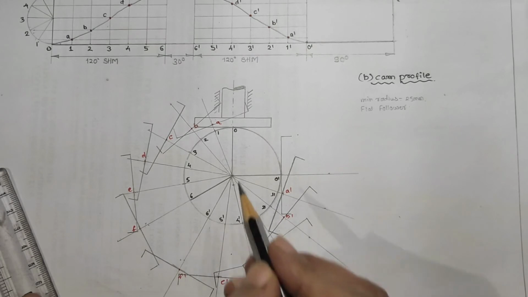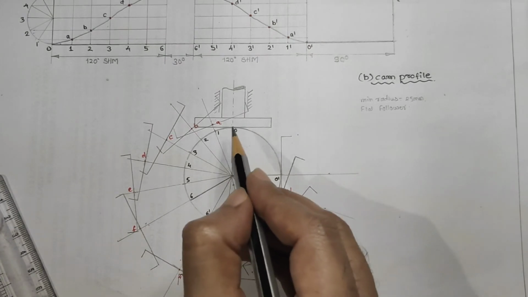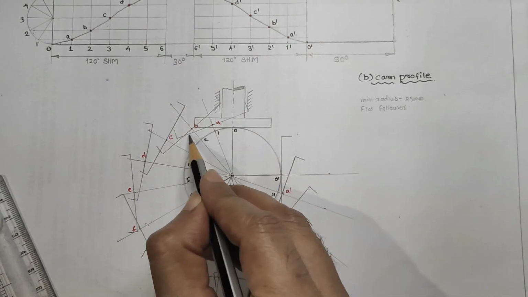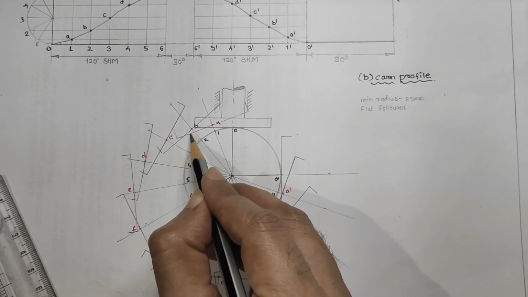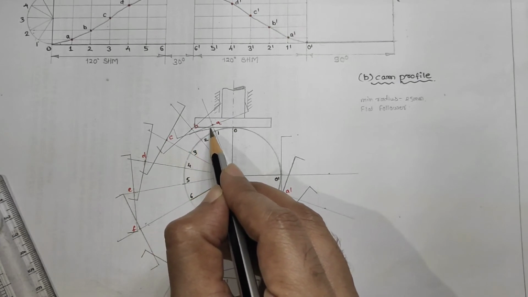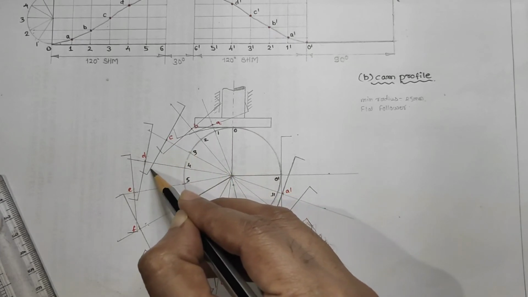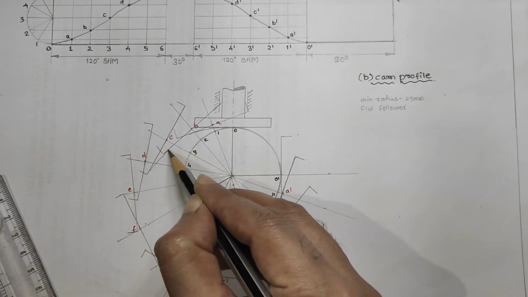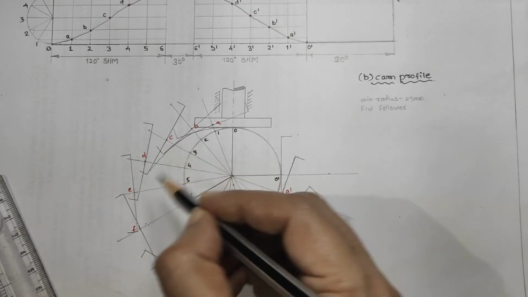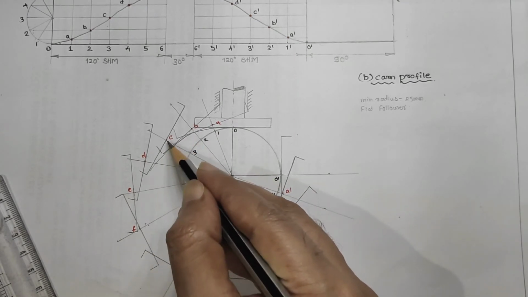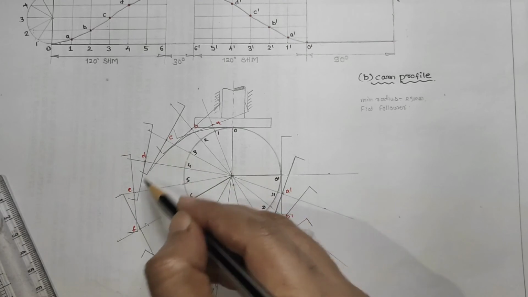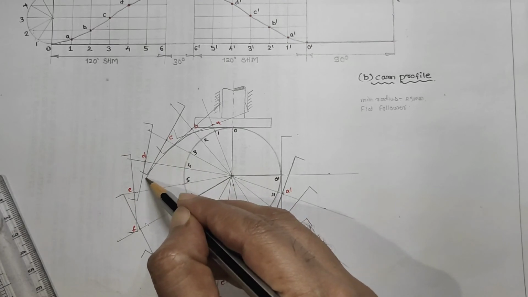How to make the profile? For making the profile, again we have to go freehand, but making sure that it touches the tangent part of the flat-faced follower, tangent to all the surfaces. So it need not touch here inside, but tangent to all the cam profiles.